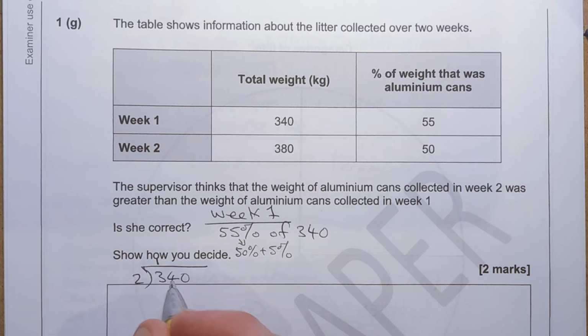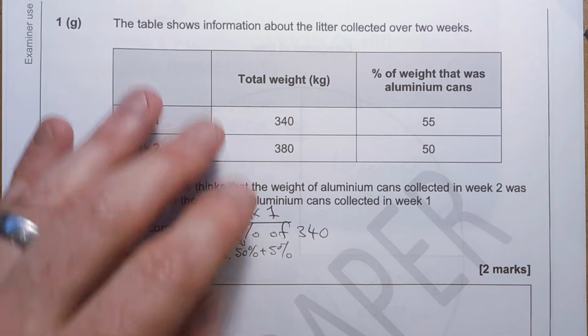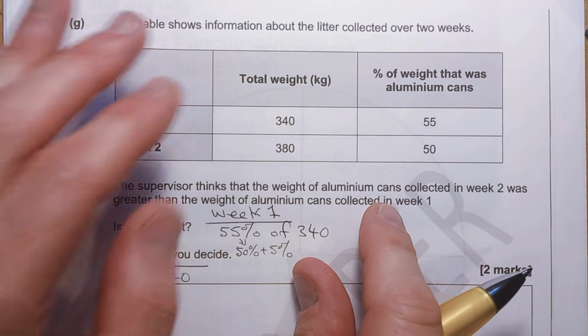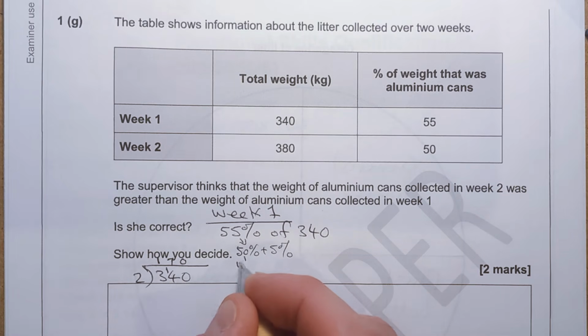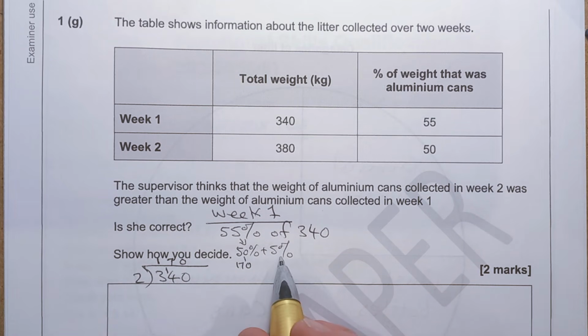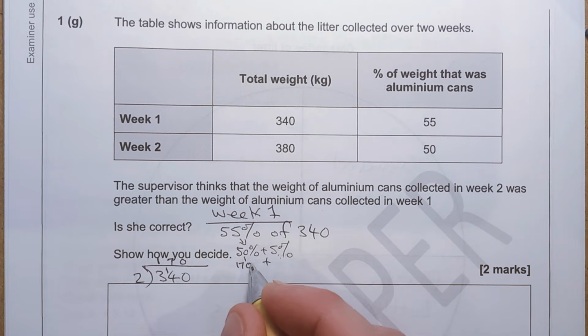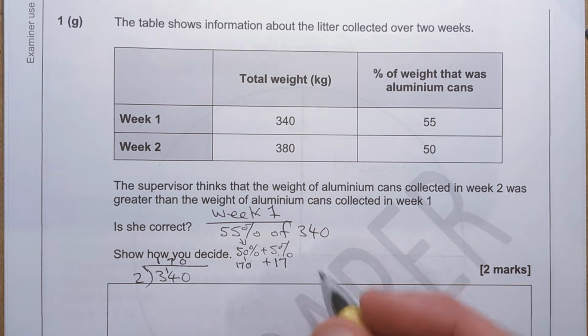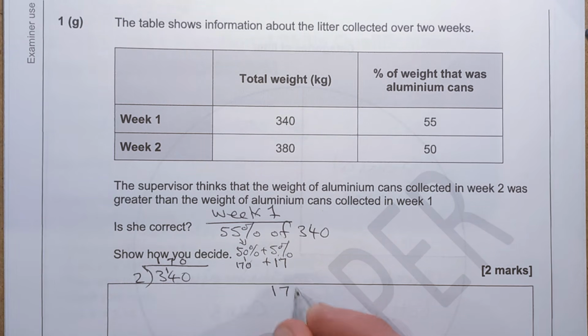2 goes into 3, 1, remainder 1. 2 goes into 14, 2, 4, 6, 8, 10, 12, 14, that's 7 times. 2 goes into 0, 0 times. So we've got 170. 5%, what you might notice is that 5 is a tenth of 50%. In other words, it just has the 0 taken off the end. So that means we can do the same. 5% is going to be 17. So we've got 170 plus 17.